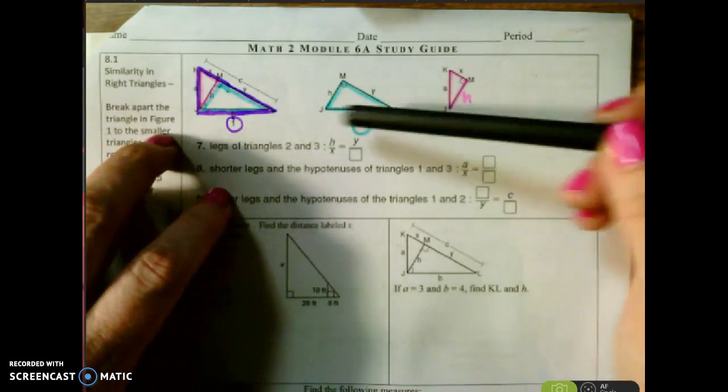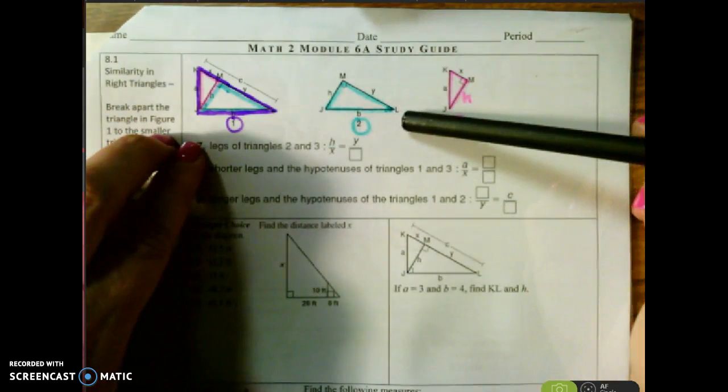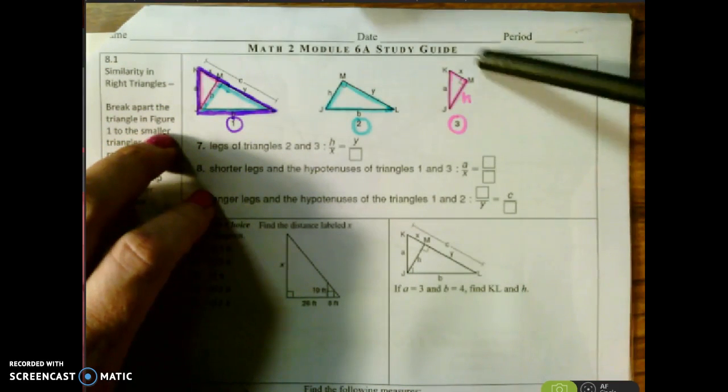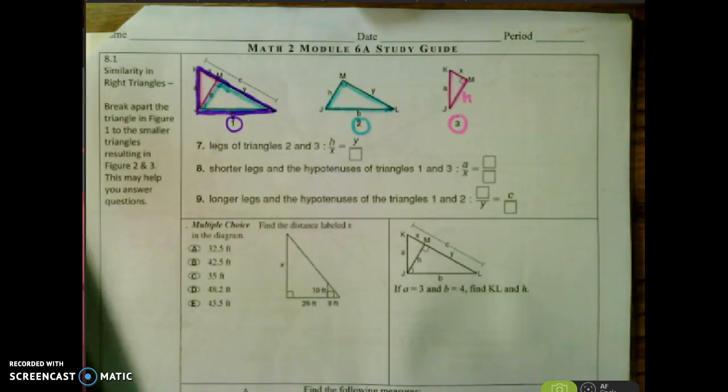Okay, so we have a big triangle, which I have as our purple triangle, our medium triangle, aqua, and our small triangle, which is the pink. We're going to look at triangle 2 and 3 and compare the legs of the triangle.